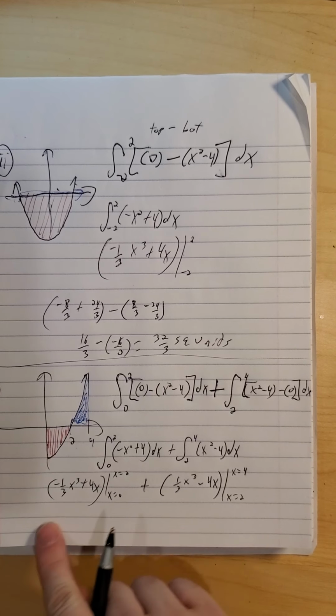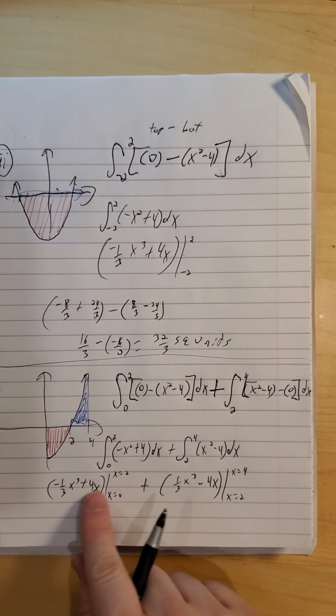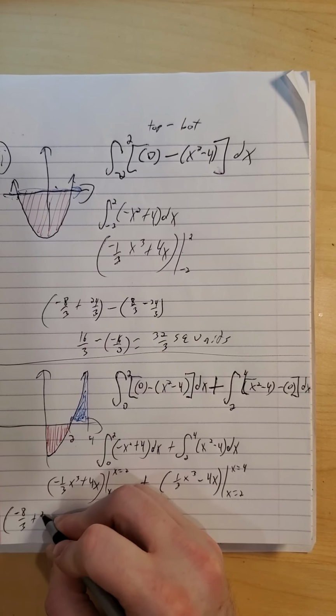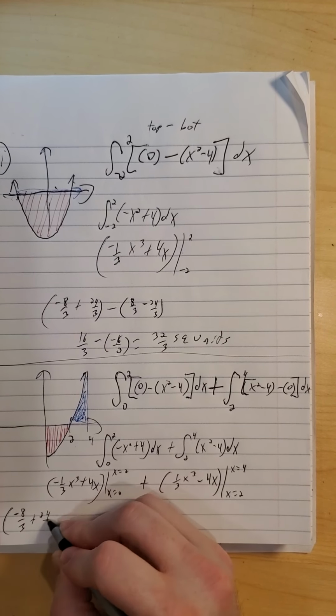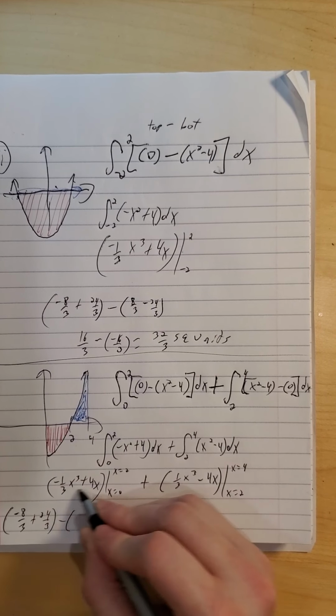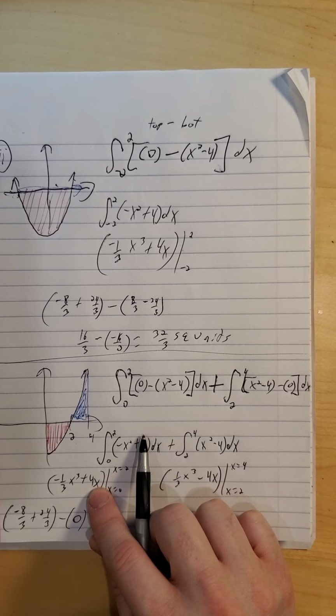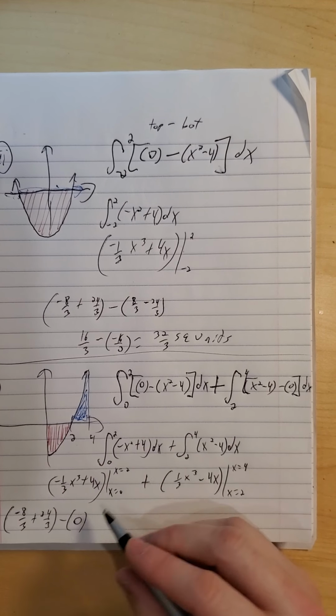So I'm going to have a pair of subtraction problems. So plugging the 2 into here, we've got negative 8/3 plus 8 is 24/3, minus plugging the 0 in there, I get a couple of zeros. 0 cubed and 0 times 4.